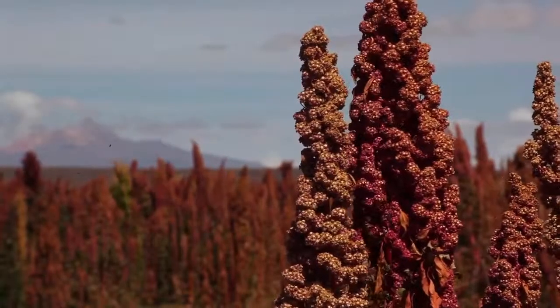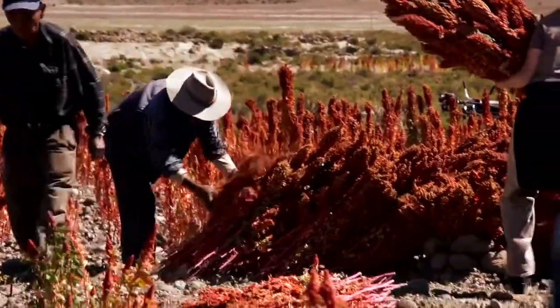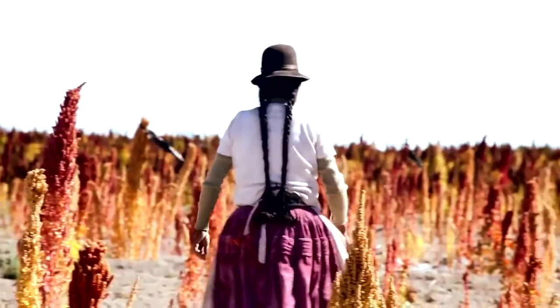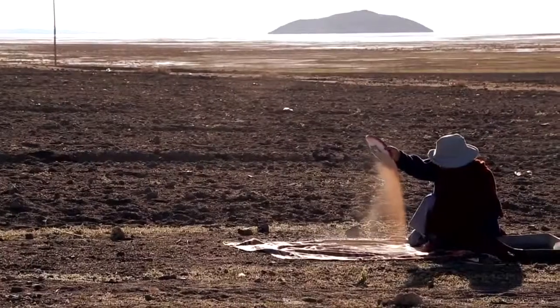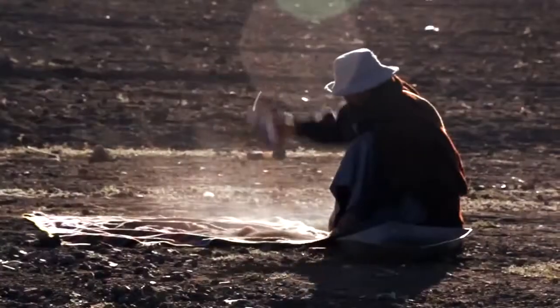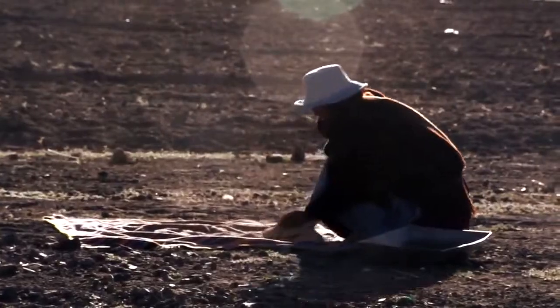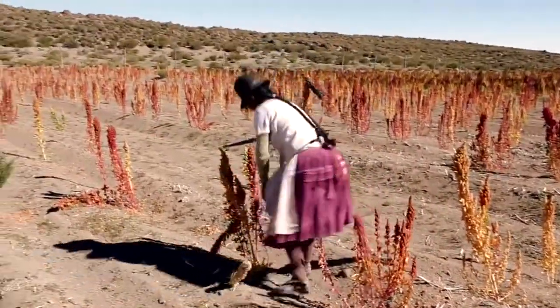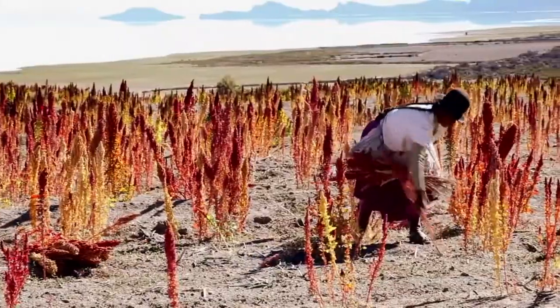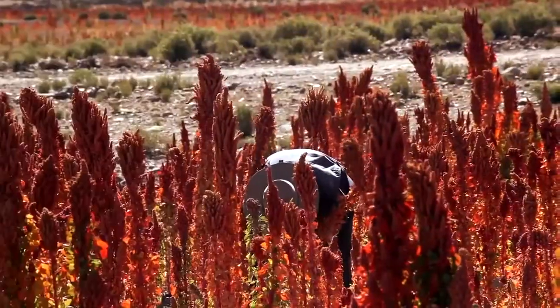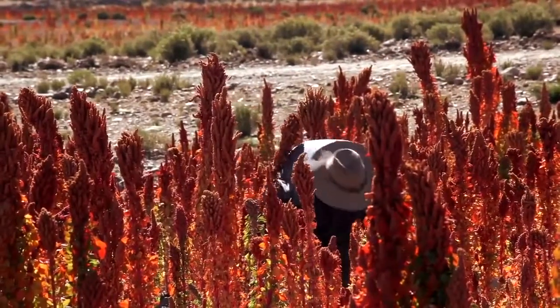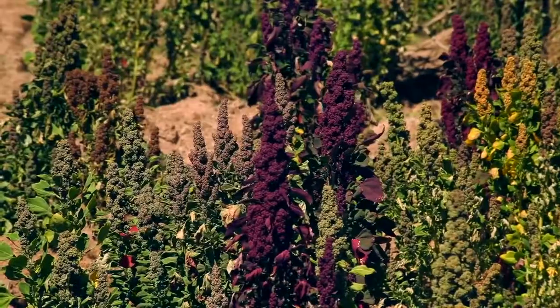Bolivia is Latin America's poorest nation, and this worldly demand for quinoa has had a profound effect on the country. While the demand has helped to raise the income of Bolivian farmers and has benefited the Bolivian economy, many negative consequences have come from the surge. The world popularity has caused in-country prices of the grain to soar, leaving many impoverished families who once relied on the grain as their only meal struggling to feed themselves.